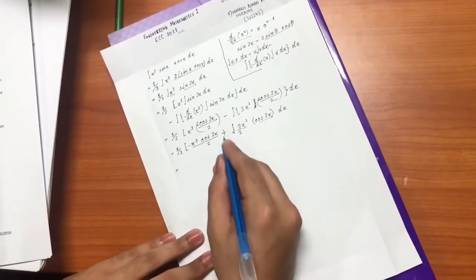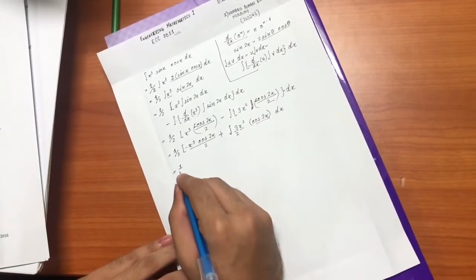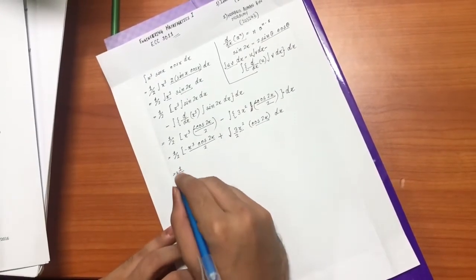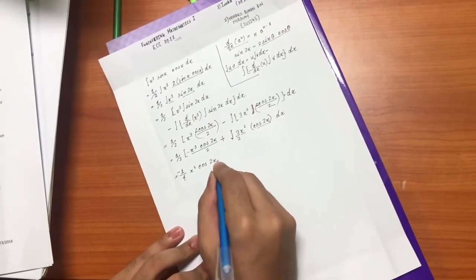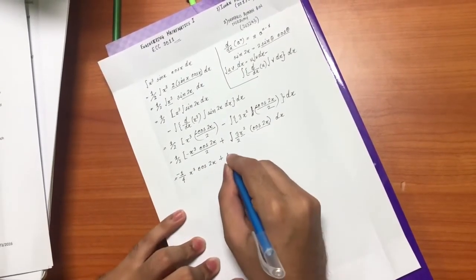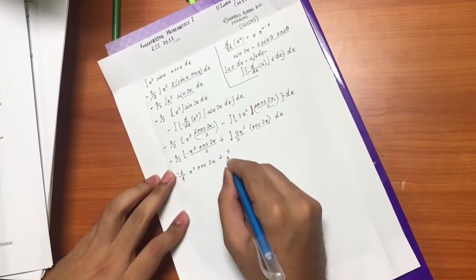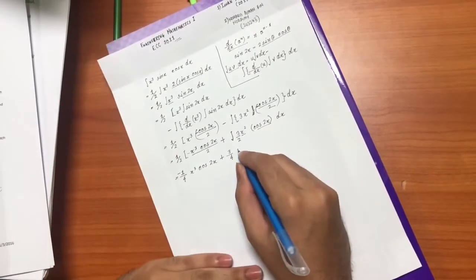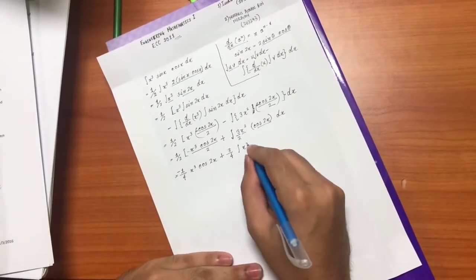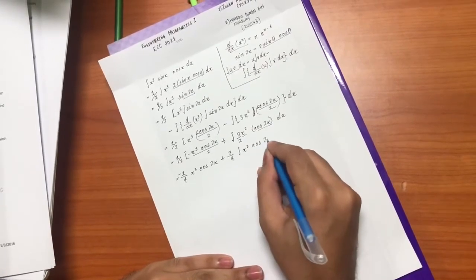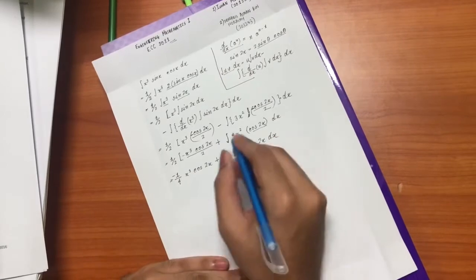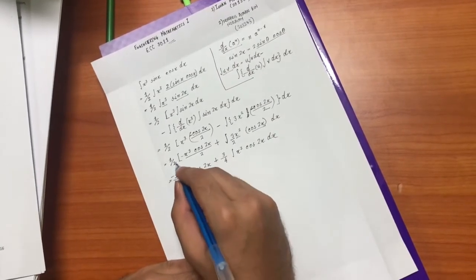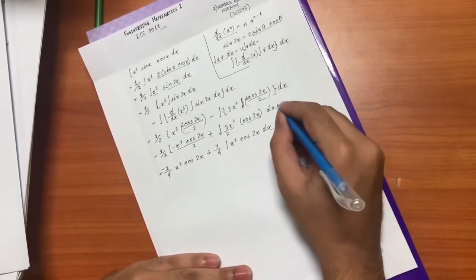We'll just simplify this one first. We have only simplified this portion just by multiplying this part to these whole two parts.